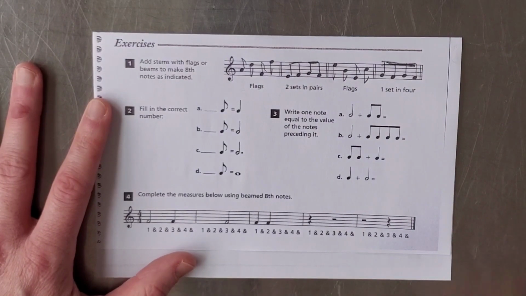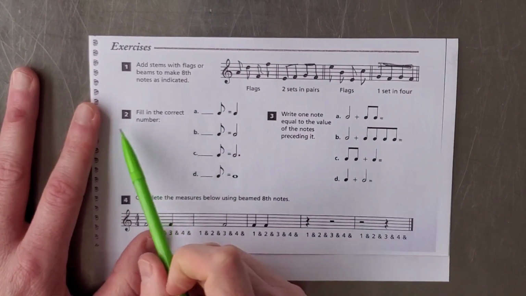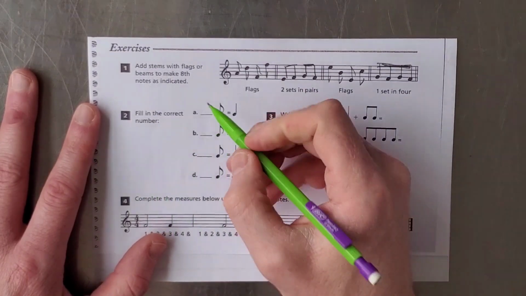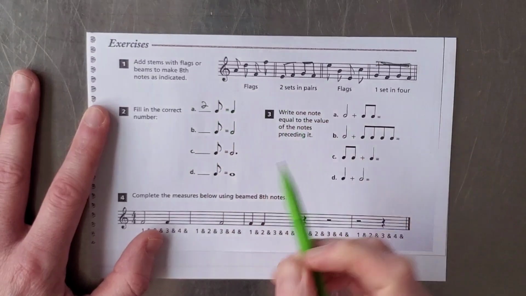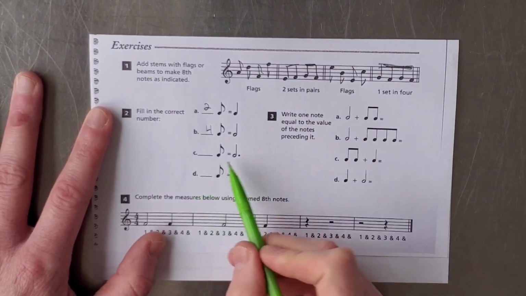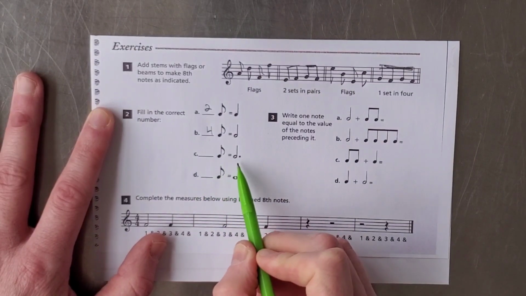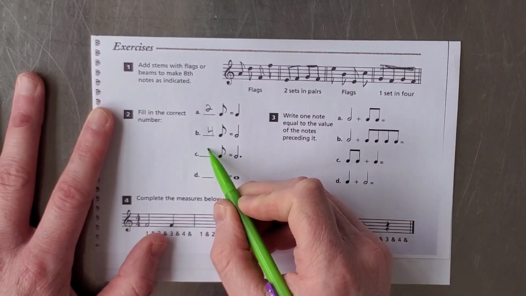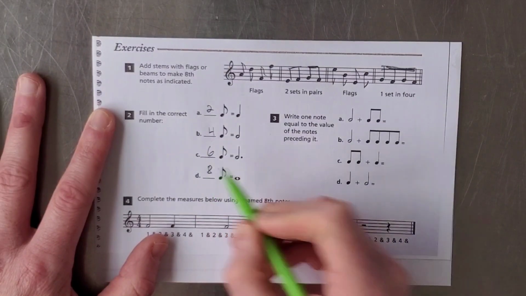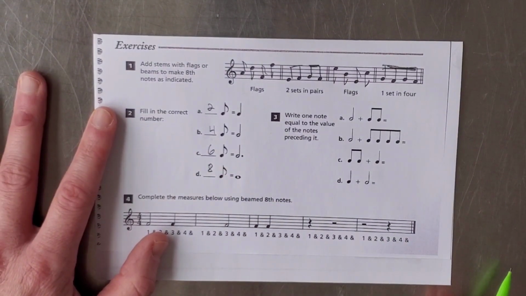So now we're just going to do a little bit of rhythm math here. For number 2, fill in the correct number. 2 eighth notes go into 1 quarter note. Here we've got 4 eighth notes go into a half note. Here we have 6 that go into a dotted half note. And here we've got 8 that go into a whole note.